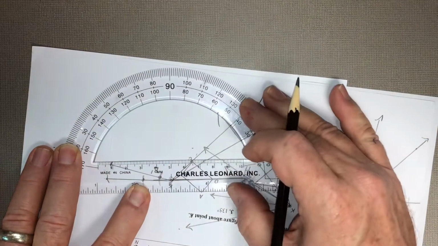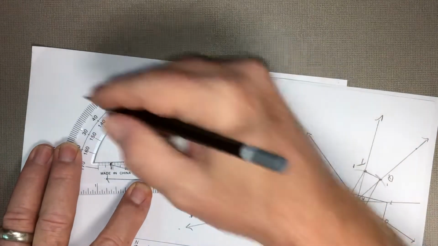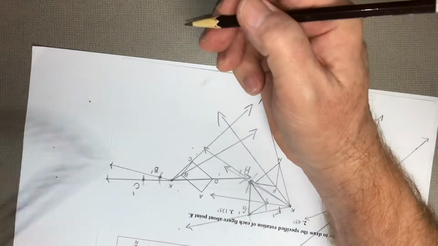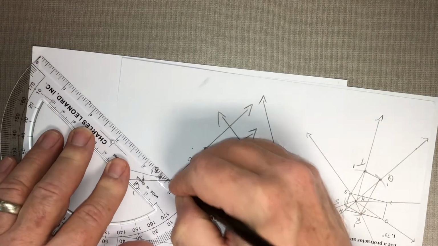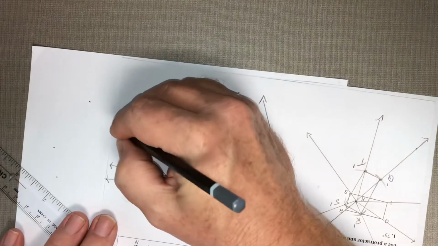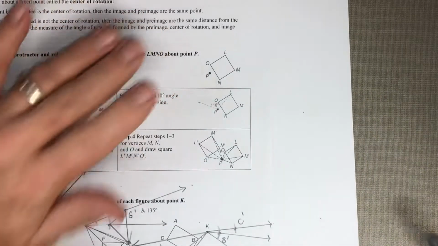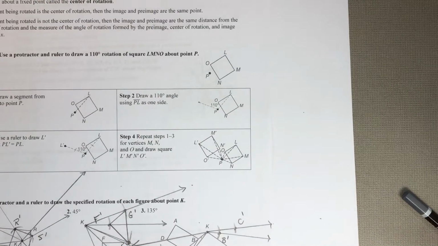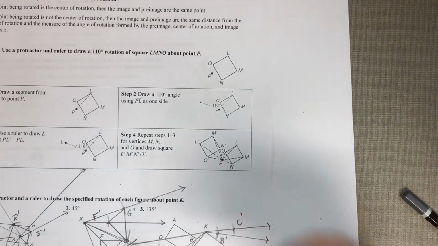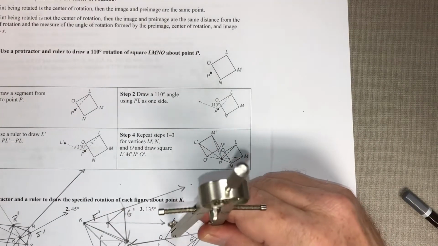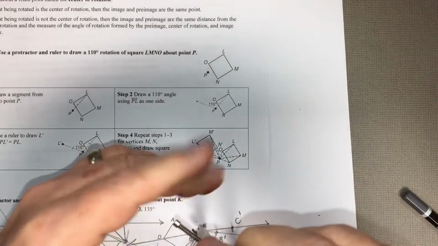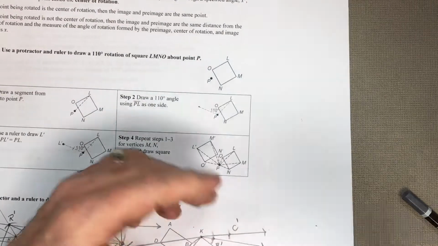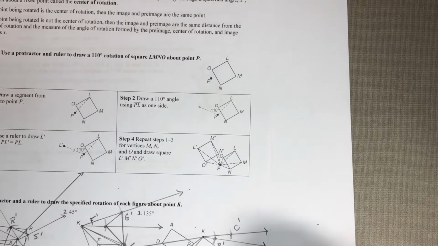135 degrees, so don't let it slide on me, is approximately right there. Hold the paper down so it doesn't move. Line up point K with that 135 degree marking and draw your ray out through there. Now I'm going to measure KD. So KD is that distance right there, and that will allow me to locate point D prime. There is point D prime.